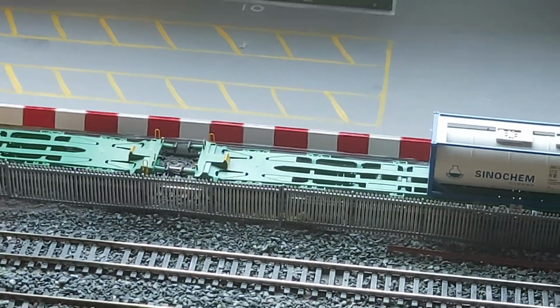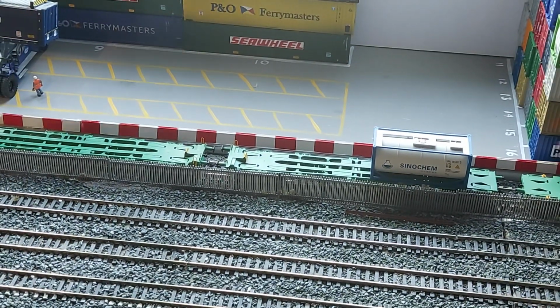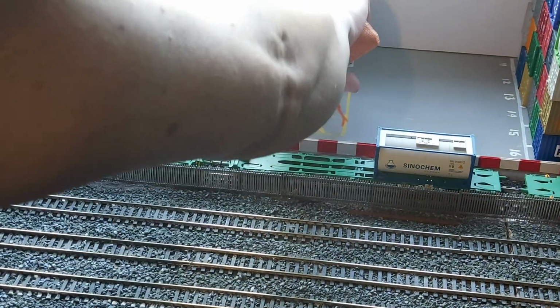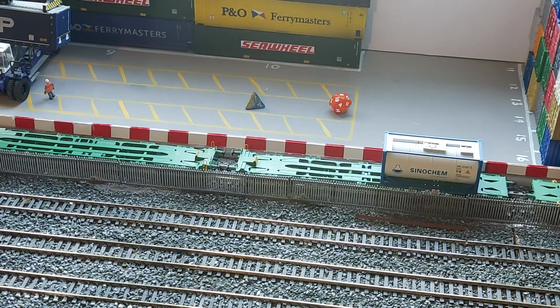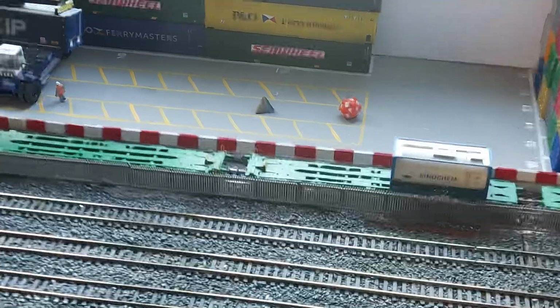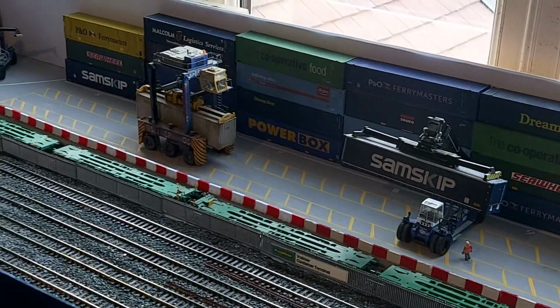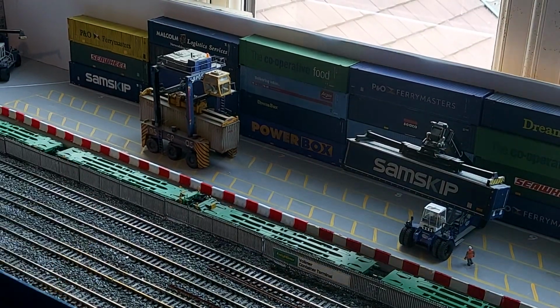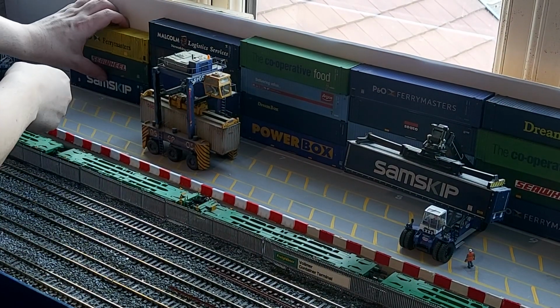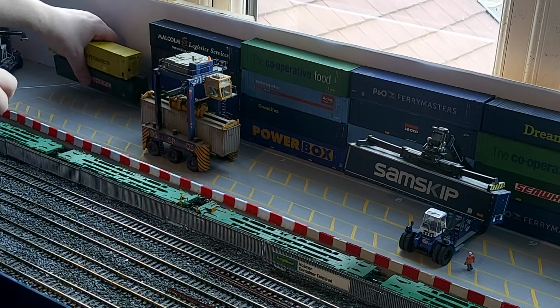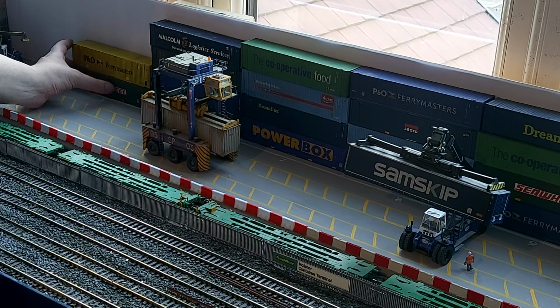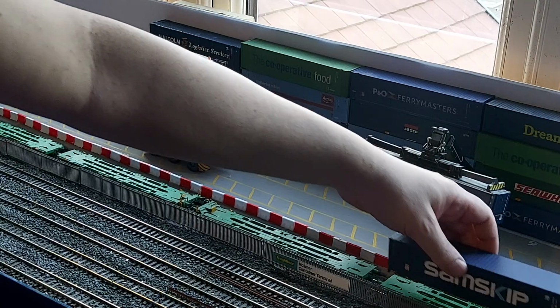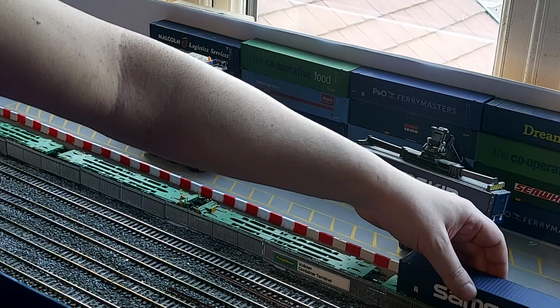Let's see if I can pull you out a bit. Number 5 and number 1. So number 5 is the Samskip, and that one is right down the bottom there. Samskip right in the corner. And that will go, and this is a 45-foot one.